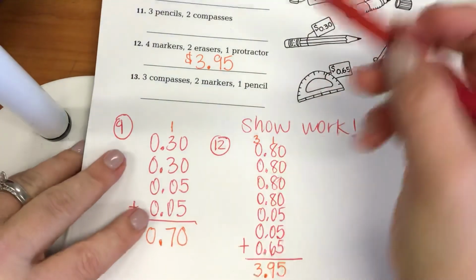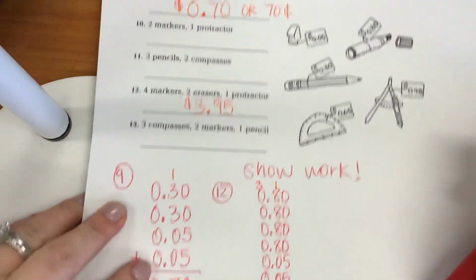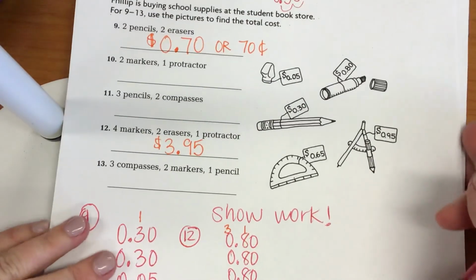Finish number 10, 11, and 13 all on your own. Don't leave them blank. Take a picture and submit it right there to Canvas.